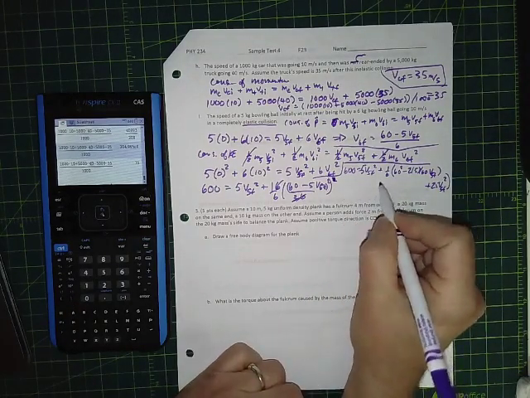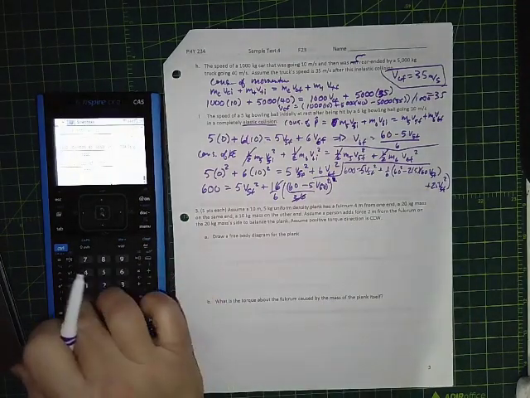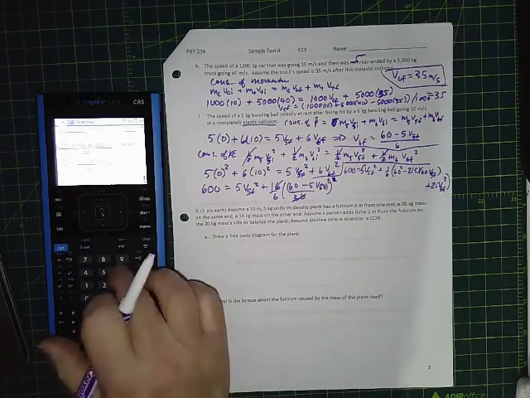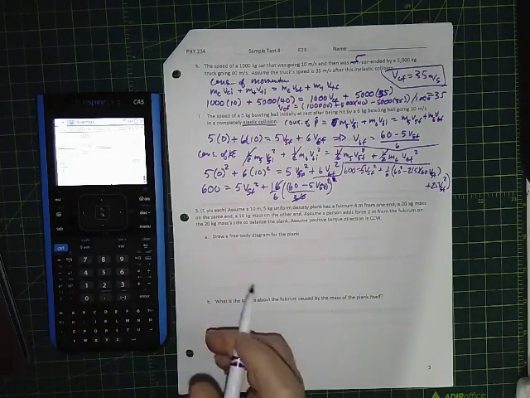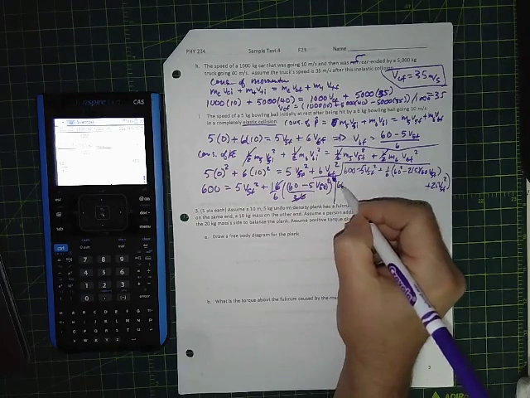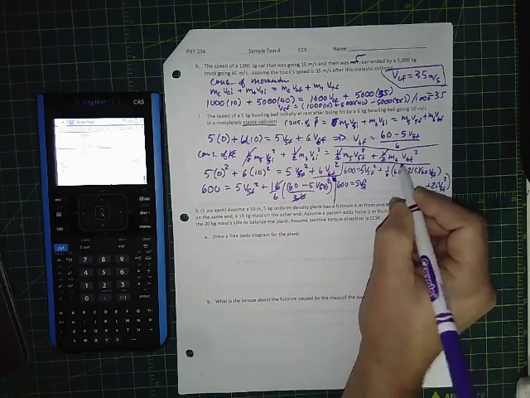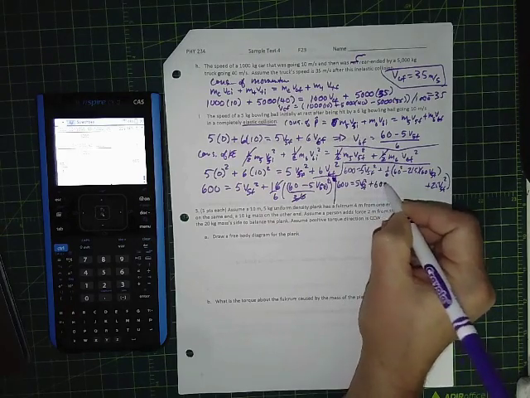So 1/6 of 60 squared, divided by 6, is 600. Okay, so we got 600 over here, but this becomes another 600, so those are going to cancel out.